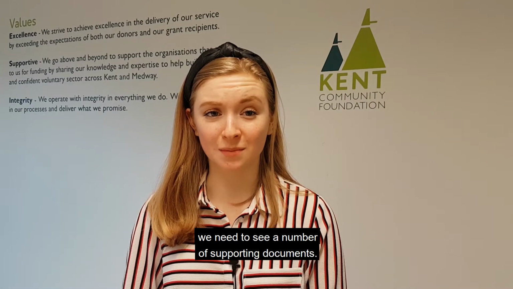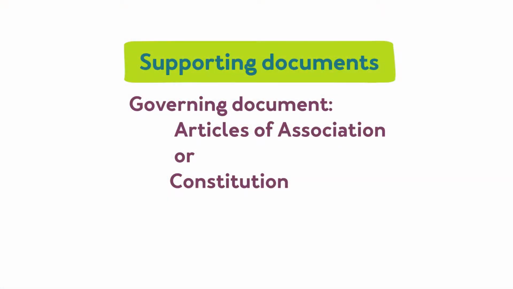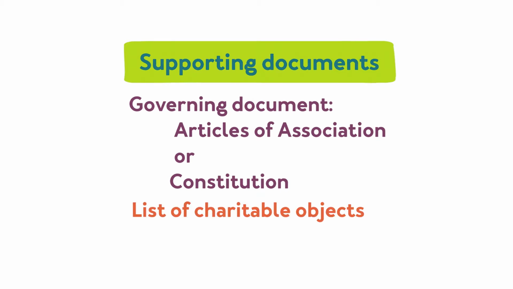When we assess your applications, we need to see a number of supporting documents. Here are some of the most important. For every application, we expect to see a governing document for the organisation that's applying. This could be an Articles of Association or a constitution which dictates how your organisation is managed. We expect to see a list of charitable objects, as well as a dissolution clause for what happens to your organisation's assets if you dissolve.